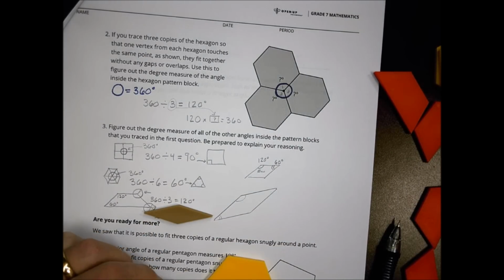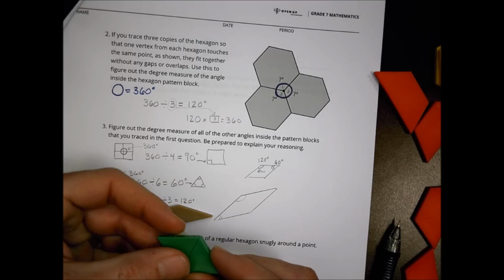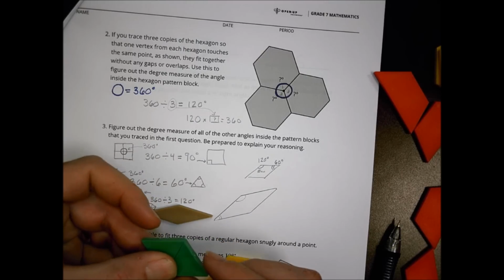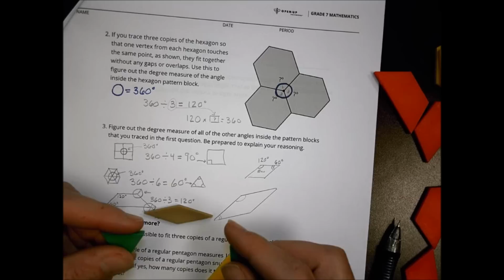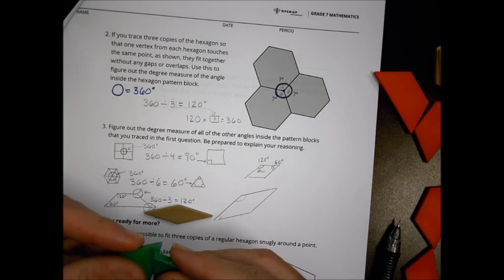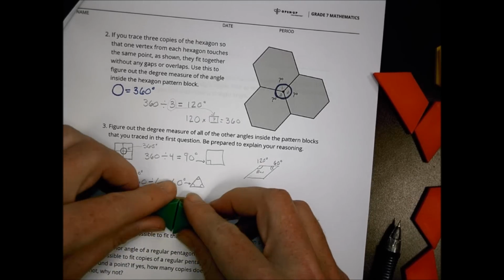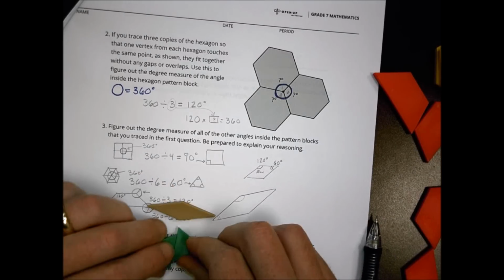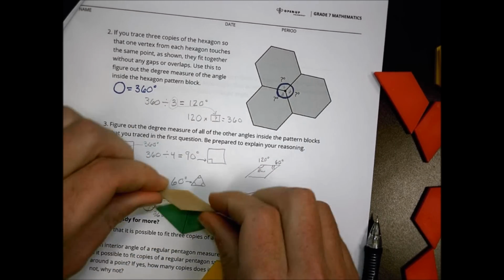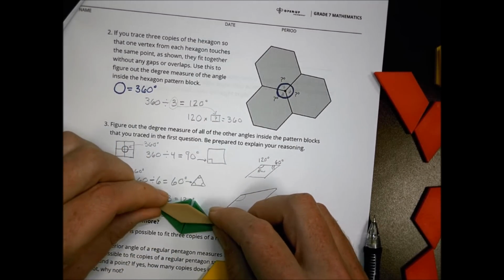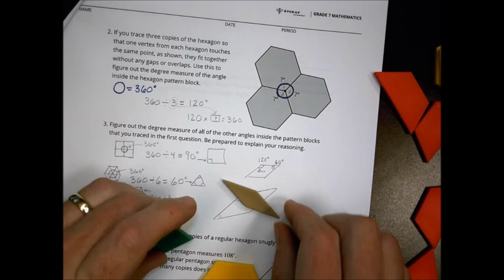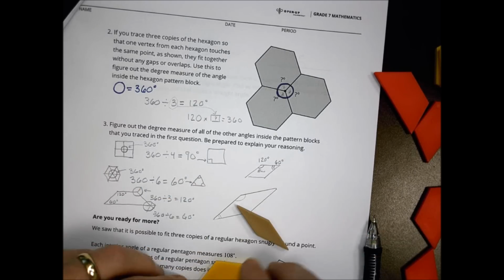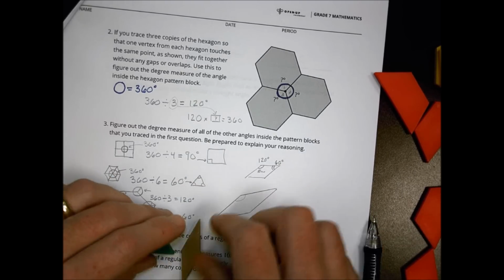What if I took a couple of the equilateral triangles? If I did a 60 and a 60 together, that makes 120. Does that get there at all? Is that going to work? Nope, it's still not going to quite work out, is it? So boy, this is getting to be a little tricky, isn't it? I can't find one that works. Maybe I'll have to combine it with something else.